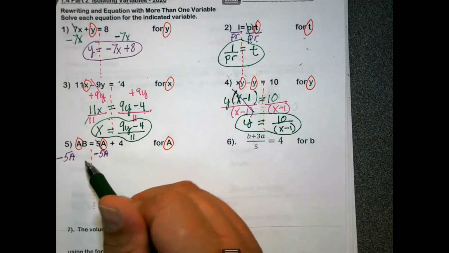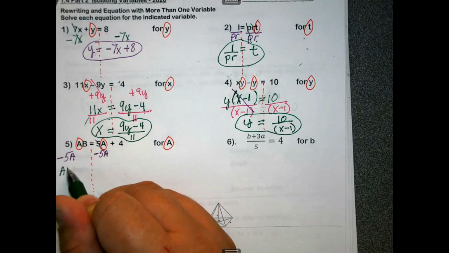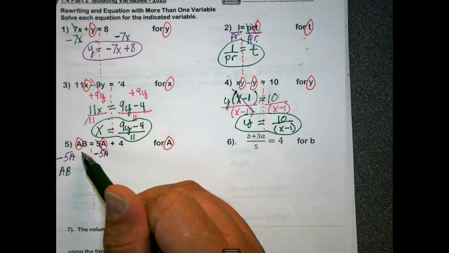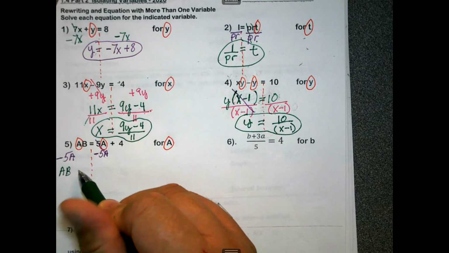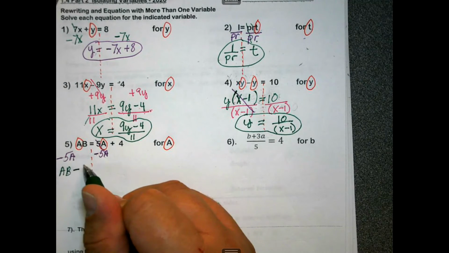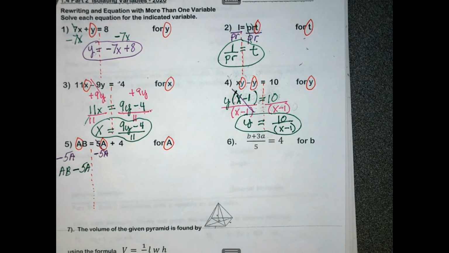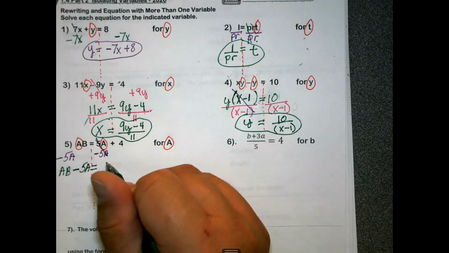Now I'm going to put my AB first, only to make it look pretty. You could put the negative 5A first and then the AB, but that's fine. I'm going to put my AB first and put my minus 5A here, equals, these cancel, and I have 4.